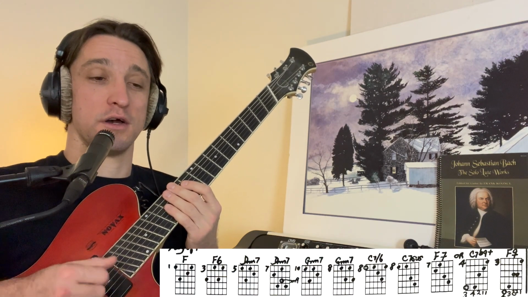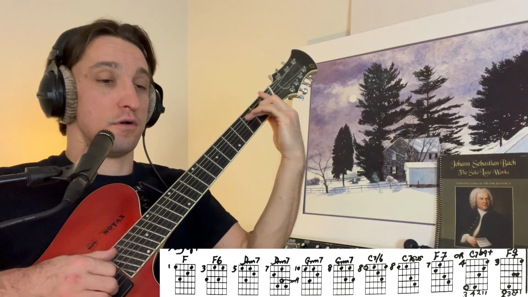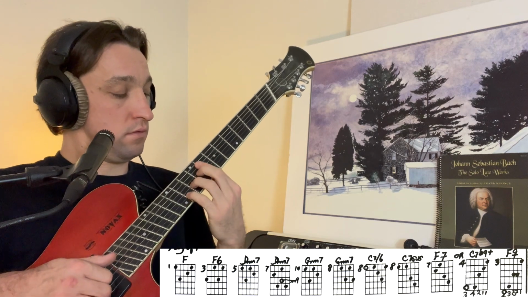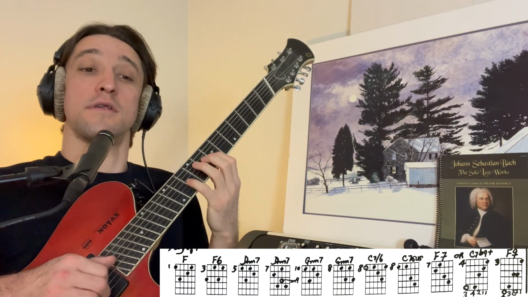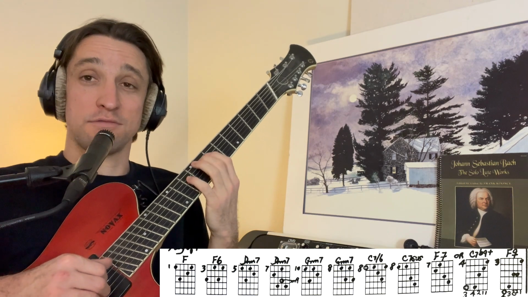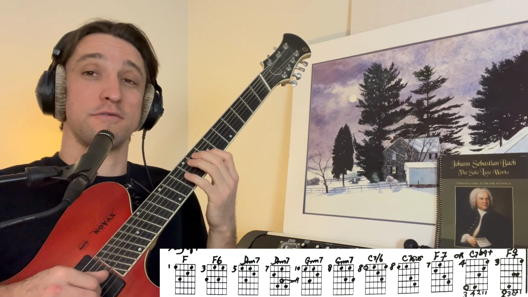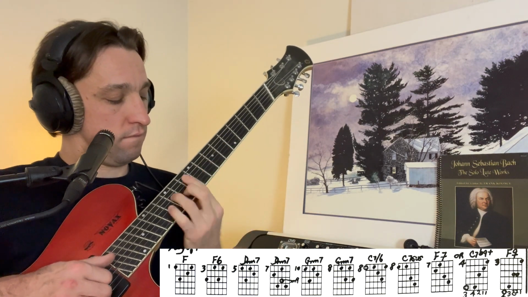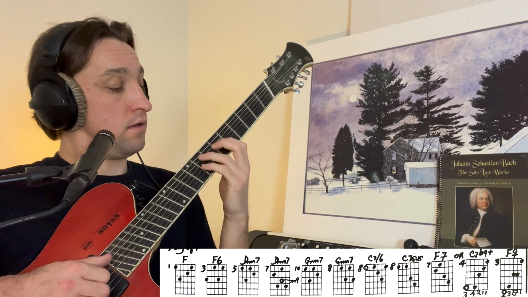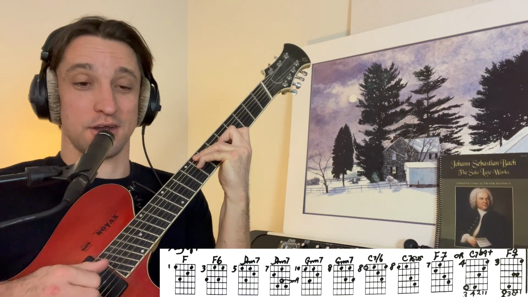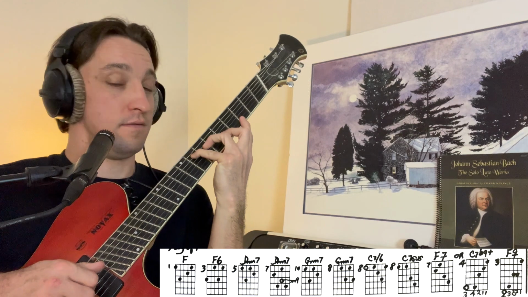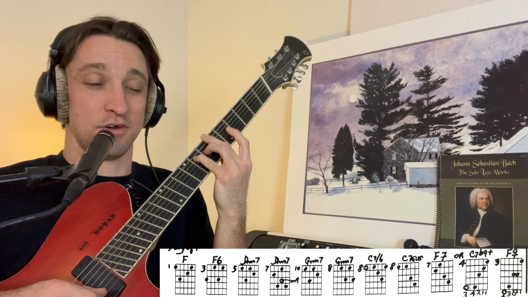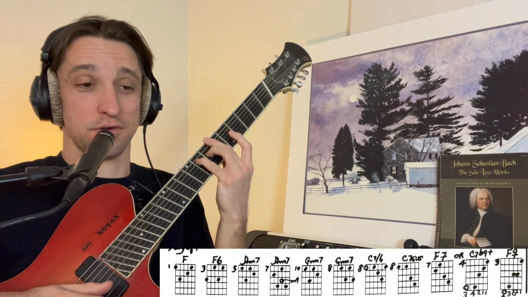We're in the key of F. 1, 2, 3, 4. Now then he gives us an option at the end of that, a different cadence at the end. 3, 4. Hard to get to it. Okay, so lots of beautiful stuff going on here, right?